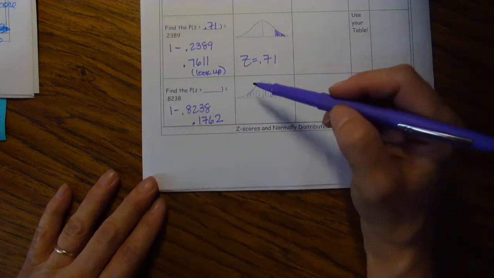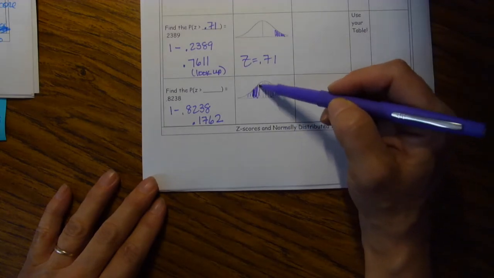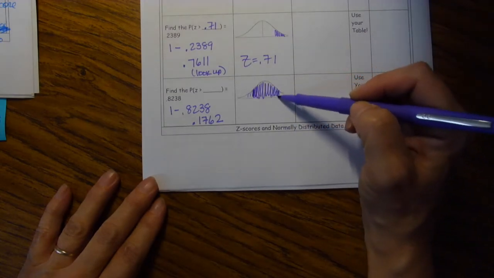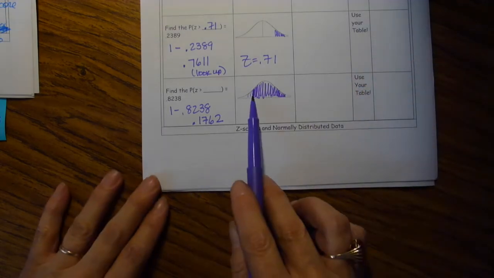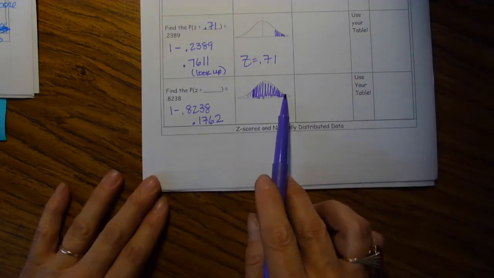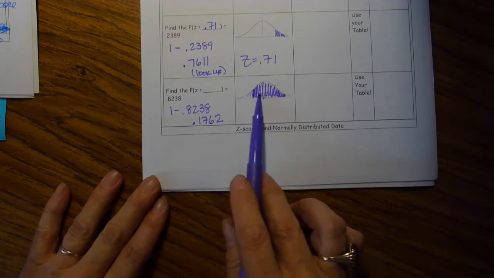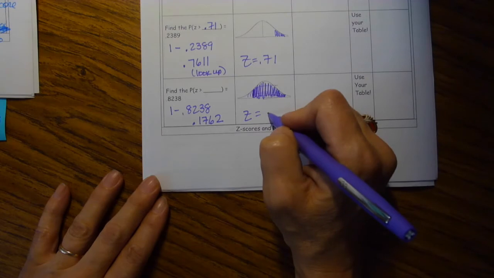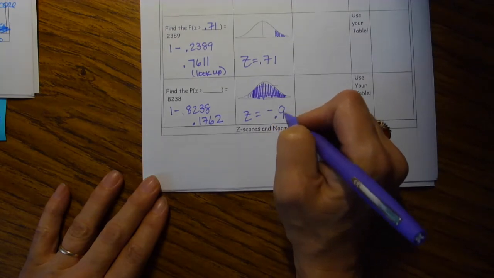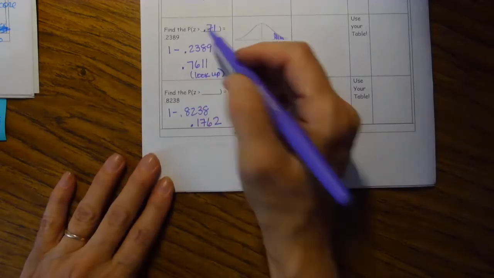We want to be above. We want 82% to be above the z line. So what is that z? Does that make sense? Do you understand that?